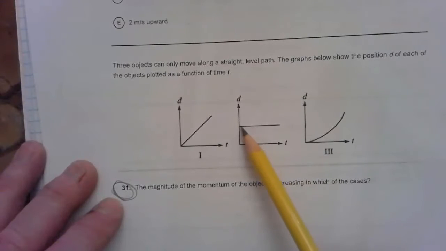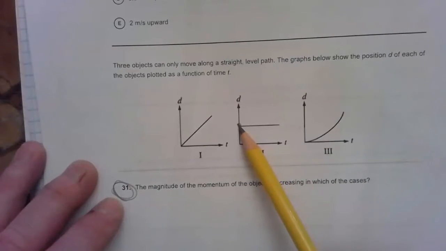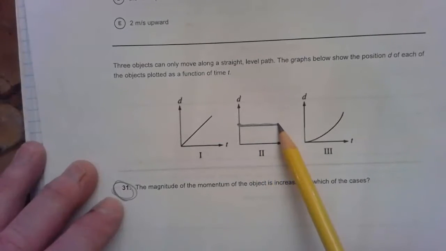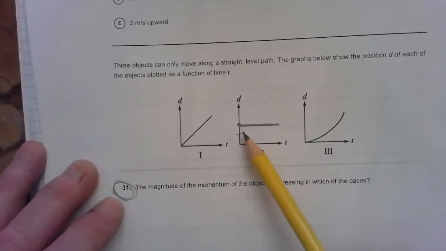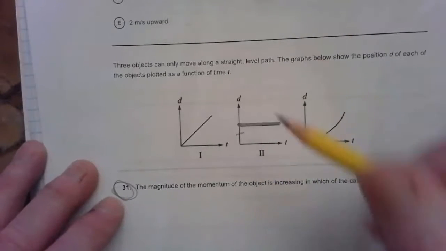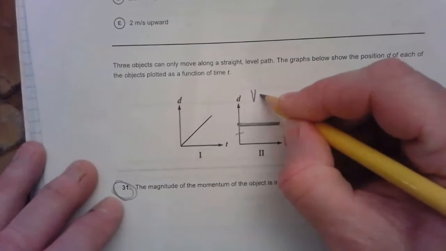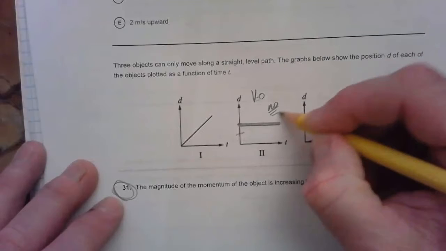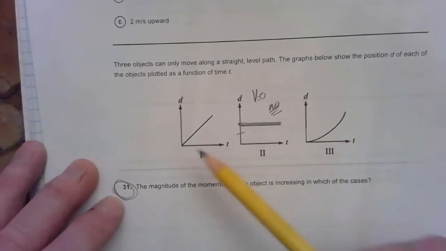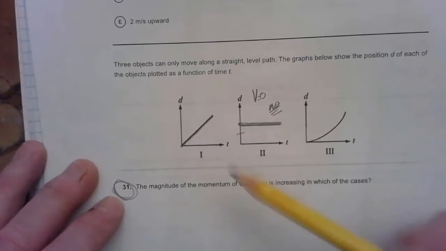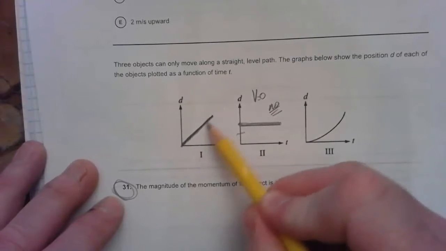Let's start with this. If an object stays, and this is the position, if it stays at the same position as time goes on, it's just sitting there. It's at some spot, call it 2 meters, and it's just sitting at the 2 meter spot. So here, velocity is 0. So, no. I need a velocity. Okay, well this has velocity, right? Yeah, it's got a velocity. And so, is the velocity changing?